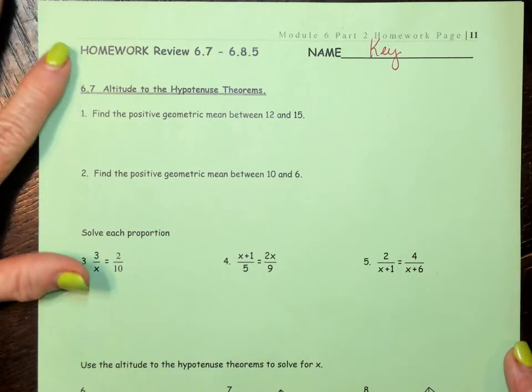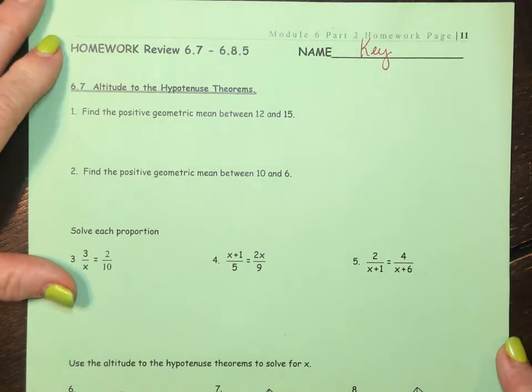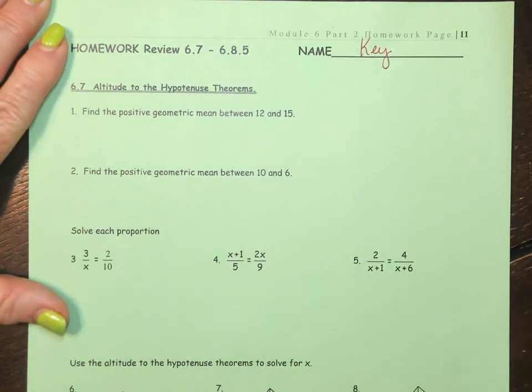Please do not just copy this. Please, please, please, I'm begging you, do not just copy this.